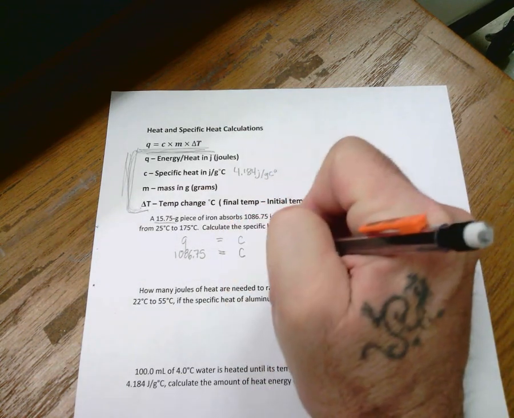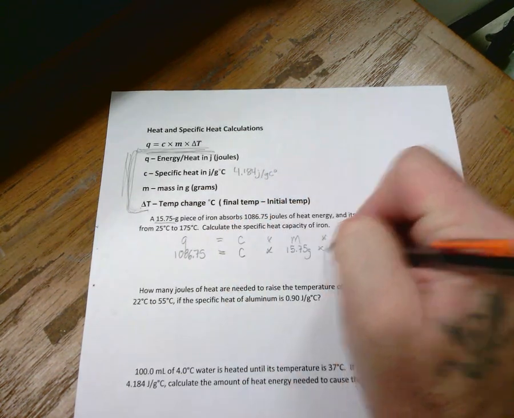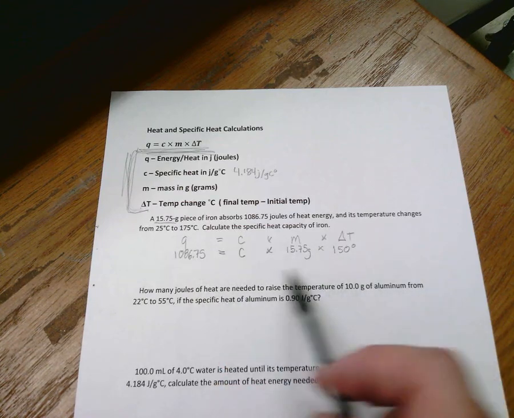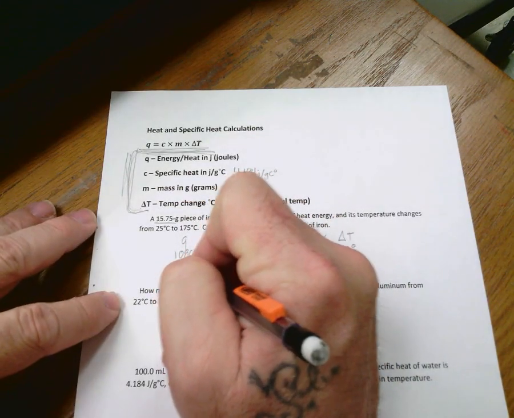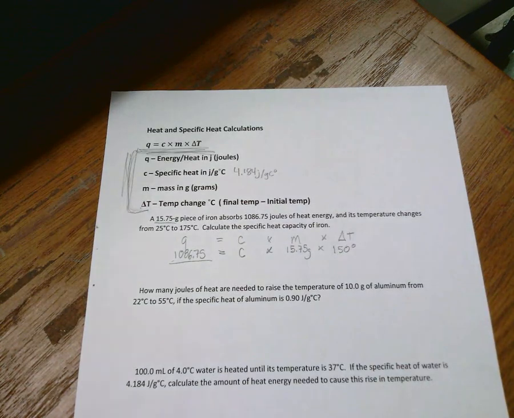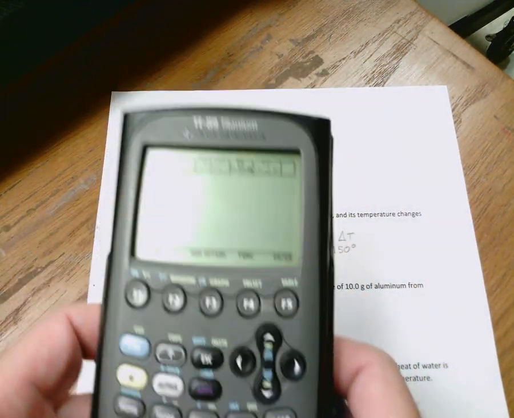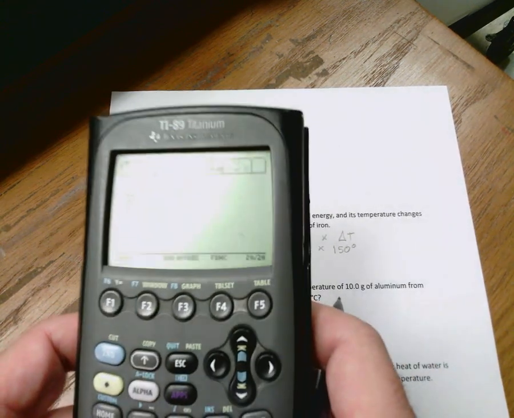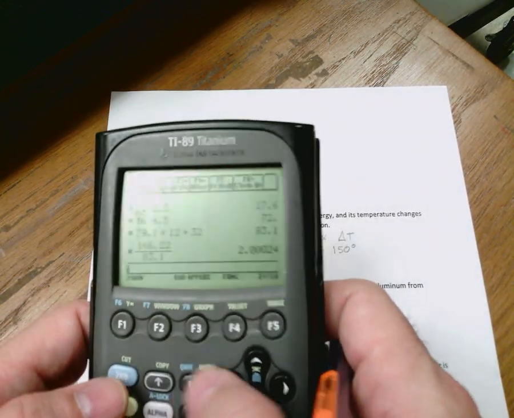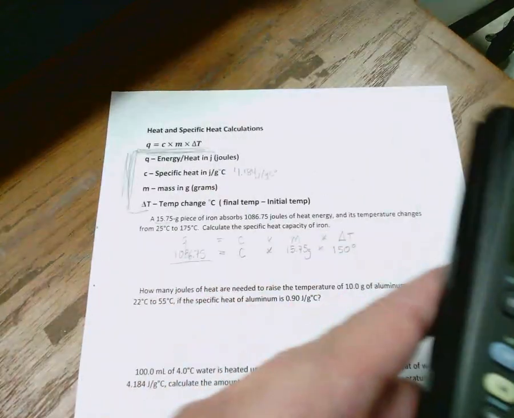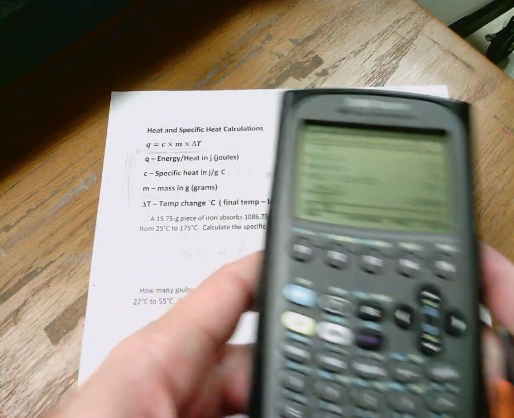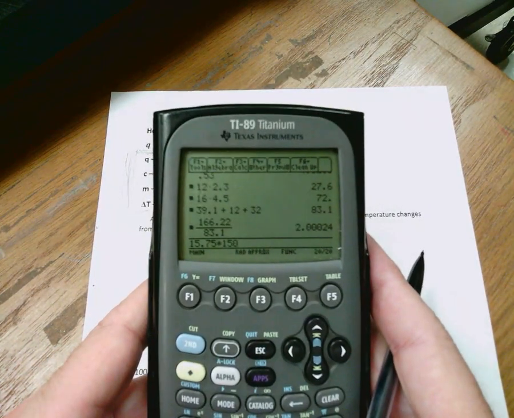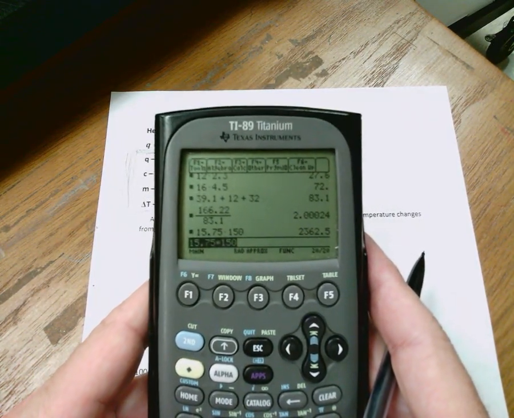And what I'm trying to figure out is C. So it looks like I'm going to multiply these two things, then divide this thing by the answer. So I'm just going to do that on the calculator: clear, second quit. 15.75 times 150 equals 2362.5.